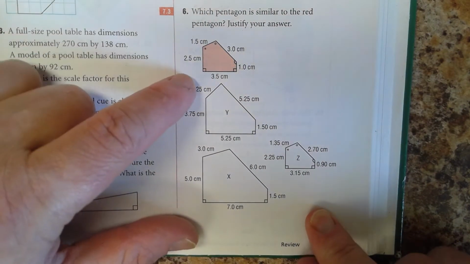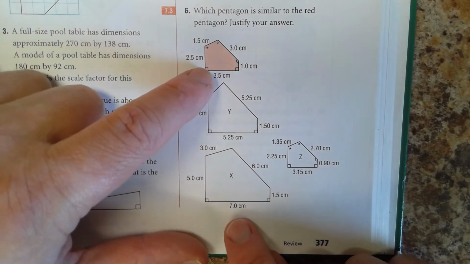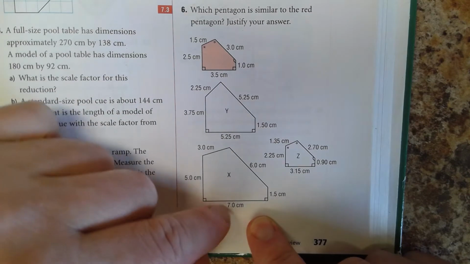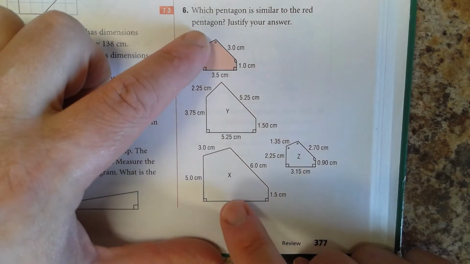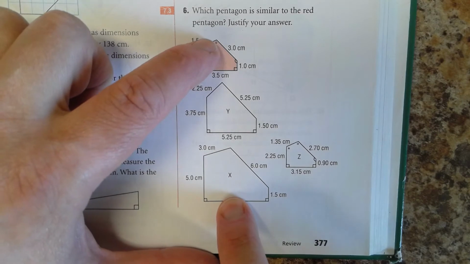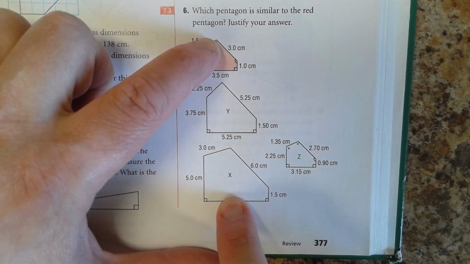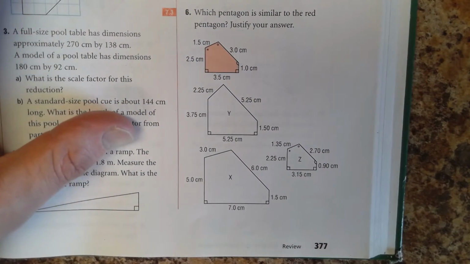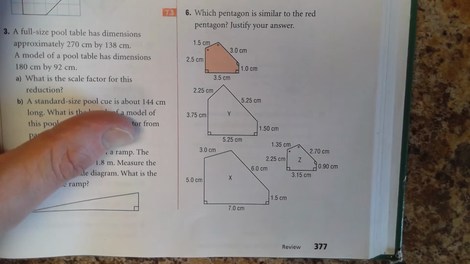Like let's take this one and this one. 3.5 times 2 equals 7. That means every enlargement from this shape to this shape should have been enlarged by a factor of 2. By multiplying, by doubling. And if it wasn't, then they're not similar. So you need to find the one where every side was enlarged by the same.